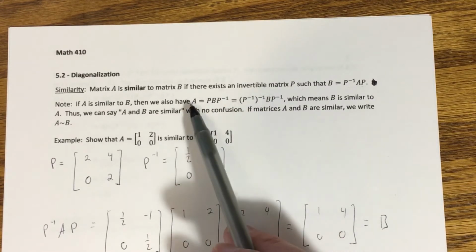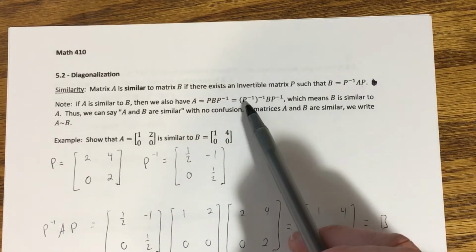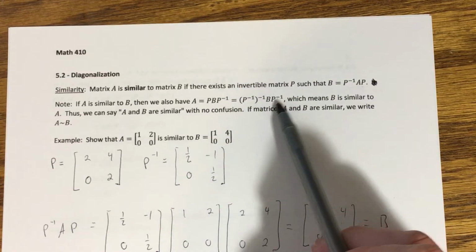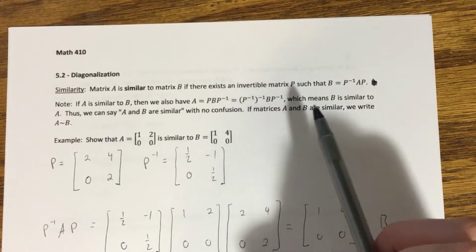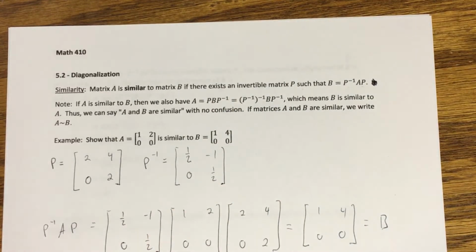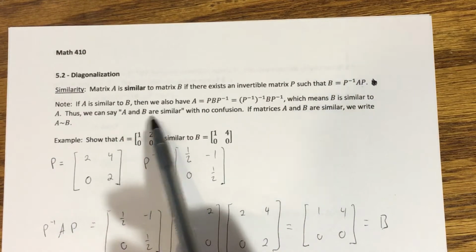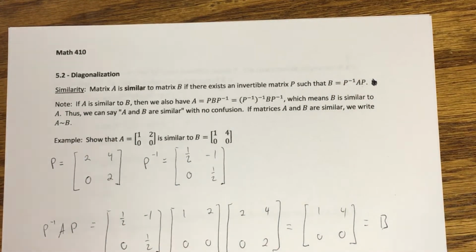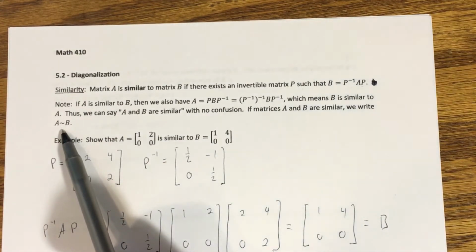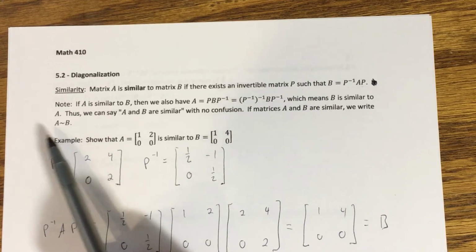So what this shows is that A is equal to the inverse of a matrix times B times that matrix, which also shows that B is similar to A. So in other words, if A is similar to B, then B is also similar to A. And for that reason, we can just say A and B are similar, and there's no confusion about what we mean there. This symbol here, the tilde, I don't think is used in your book, but it is a common symbol for similarity. So if you see this appear, we read this as A is similar to B.